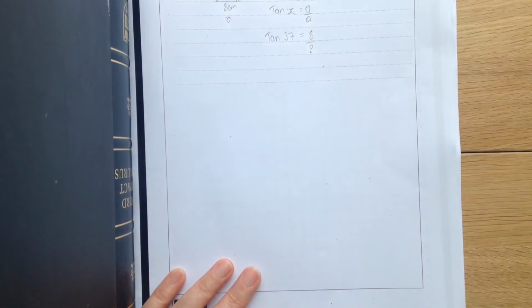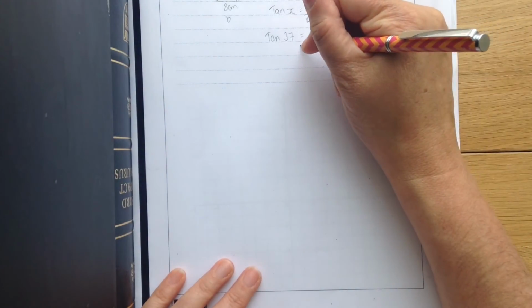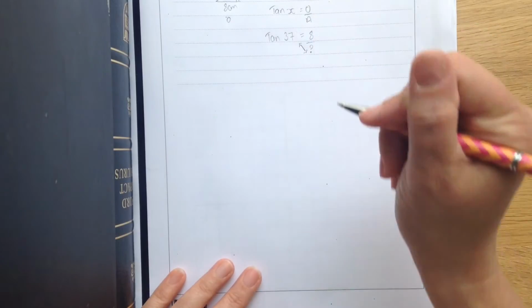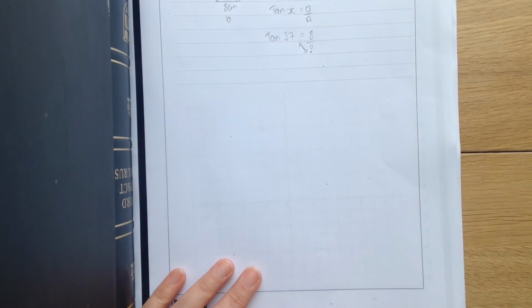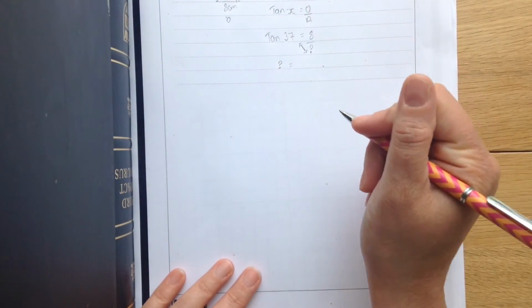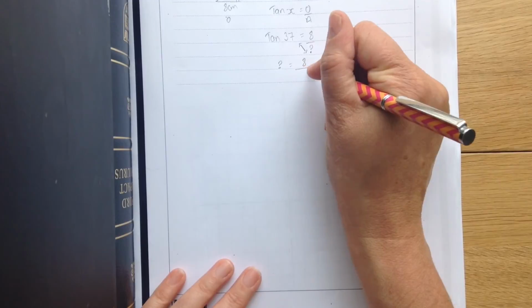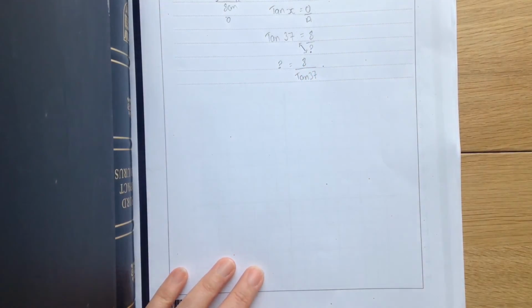We don't know that. Okay. Because we're trying to find this side on the bottom, we need to cross multiply here. So we're timesing by question mark on both sides and dividing by tan 37 on both sides. And we're going to get that the question mark, the side we want, equals 8 over tan 37.